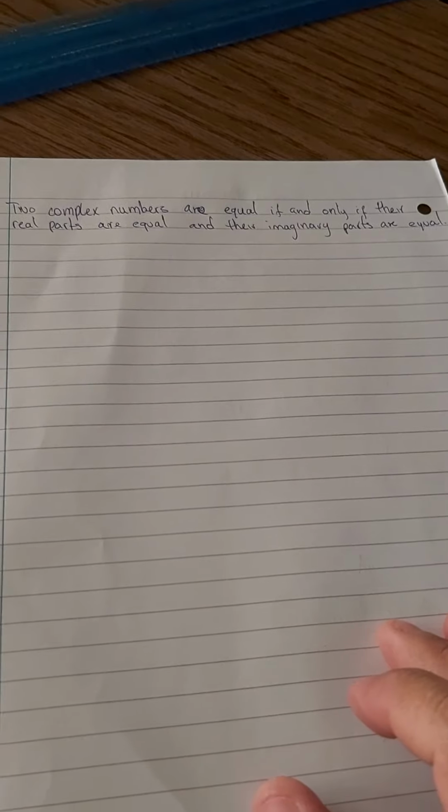Okay? So two complex numbers are equal if and only if their real parts are equal and their imaginary parts are equal. So look at example 3.